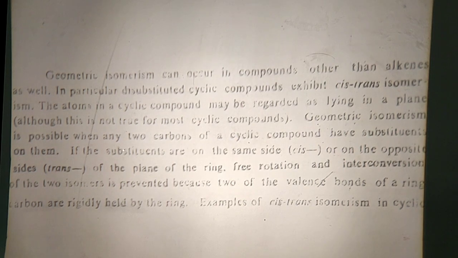If the substituents are on the same side, this is called cis, or on the opposite side, called trans, of the plane of the ring. Free rotation and interconversion of the two isomers is prevented because two of the valence bonds of the ring carbon are rigidly held by the ring. Examples of the cis and trans forms are as follows.